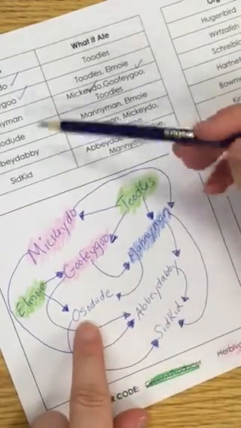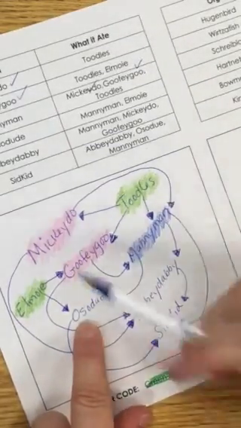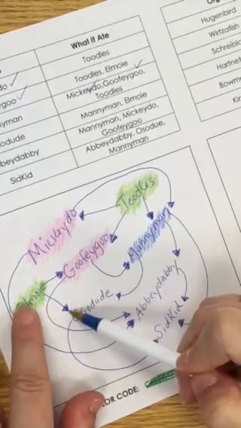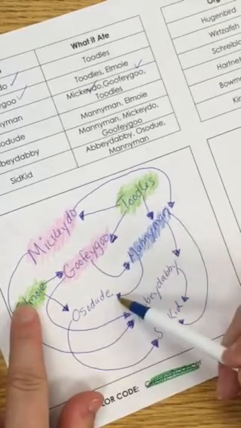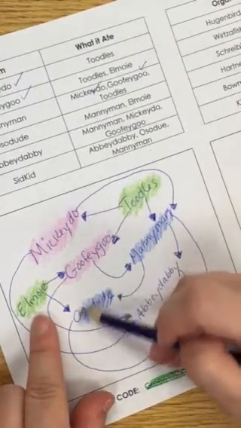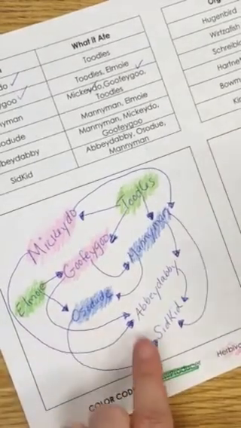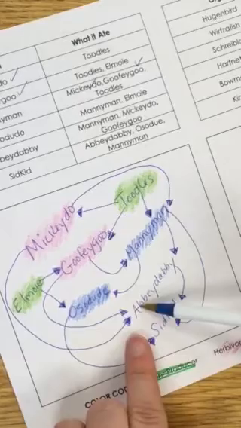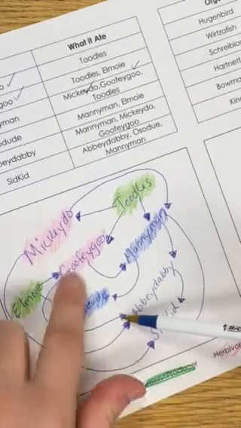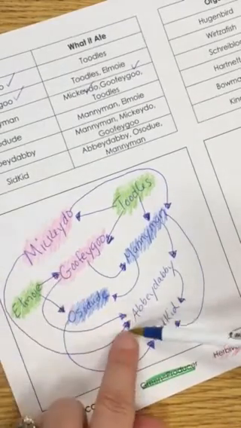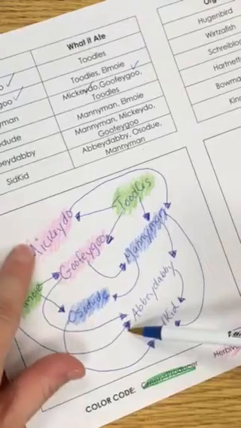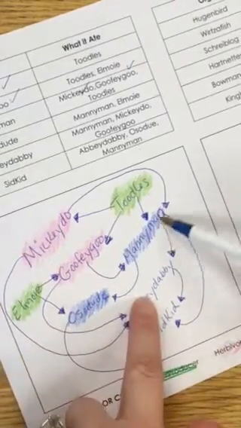Moving on to Oso Dude. Oso Dude eats Elmo-y, a producer, and Manny Man, a consumer. So Oso Dude is an omnivore. On to Abby Dabby. Abby Dabby eats Goofy Goo, a consumer, Mickey Doo, a consumer, and also Manny Man, a consumer.